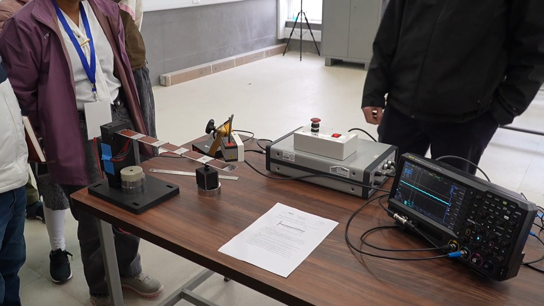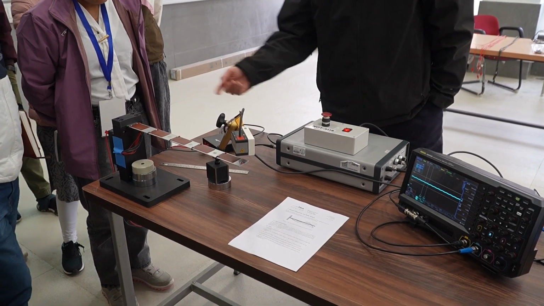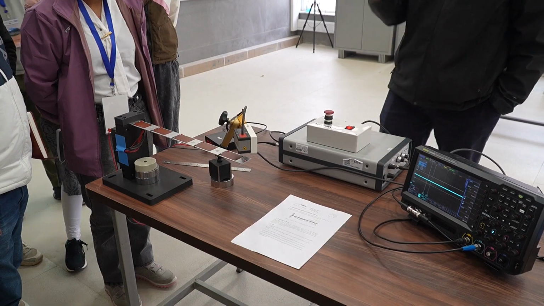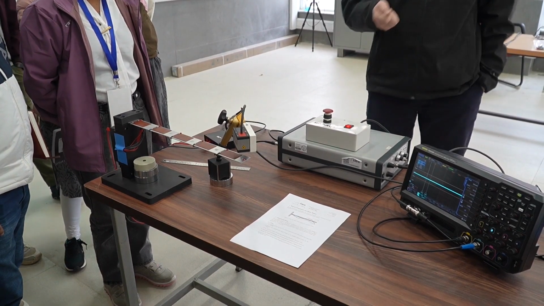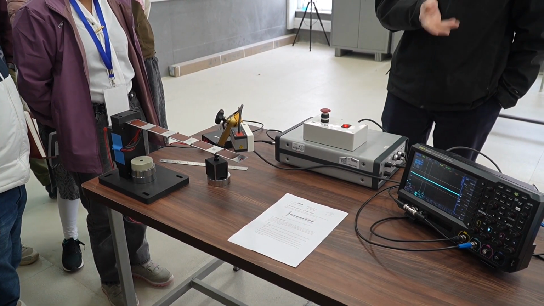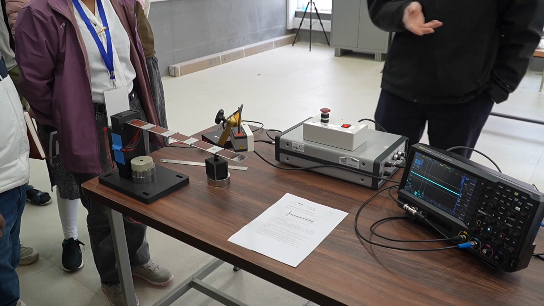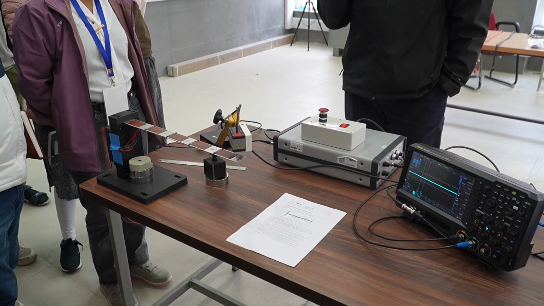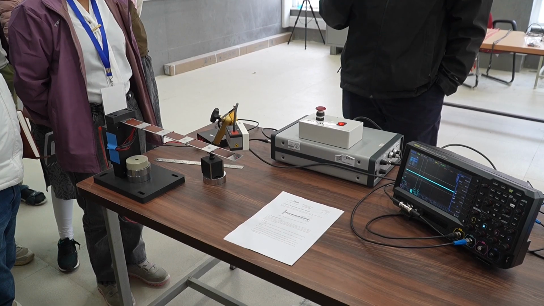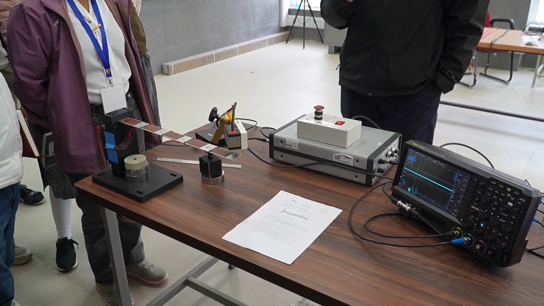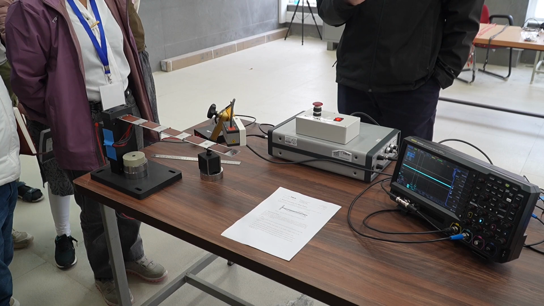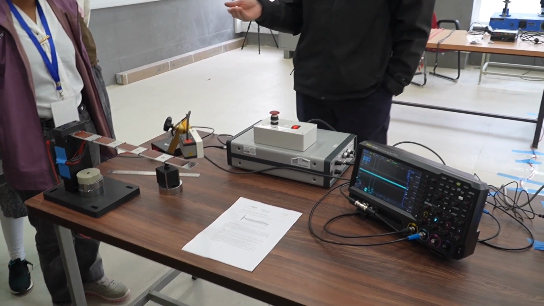If I for example use this piezo patch and put a harmonic signal on it, it would obviously also react with the same frequency. But there are other signals such as sweep, burst, or impulse, which cover more than just one single frequency. They cover multiple frequencies.